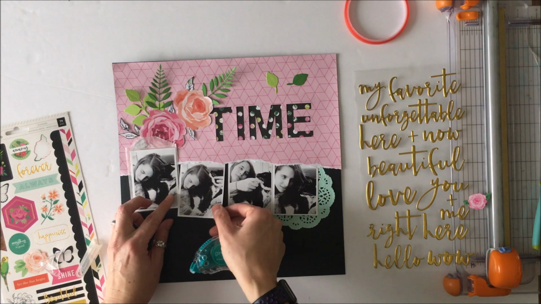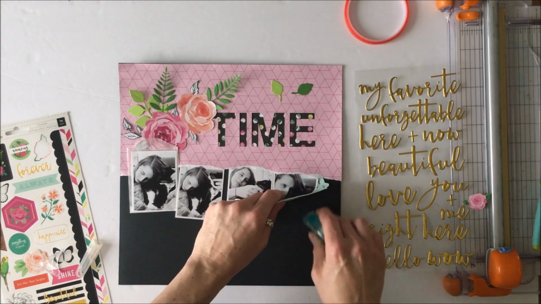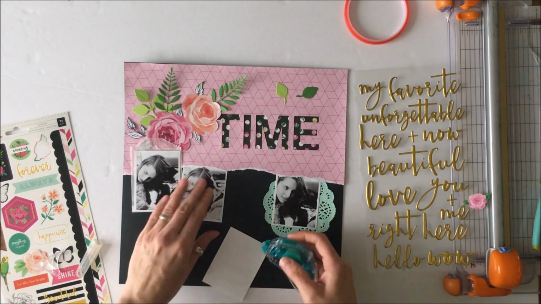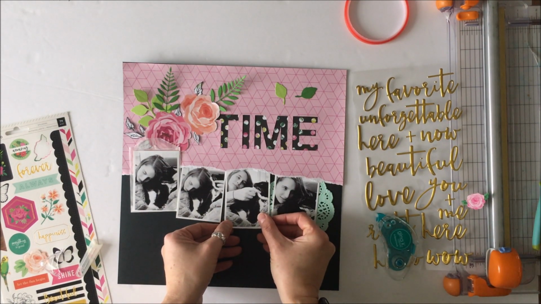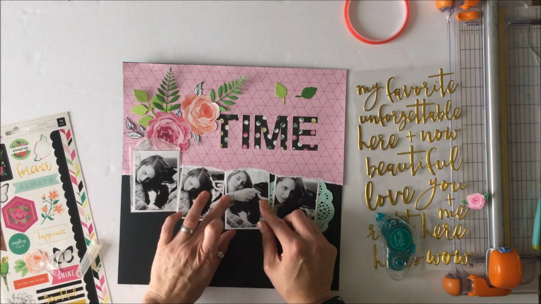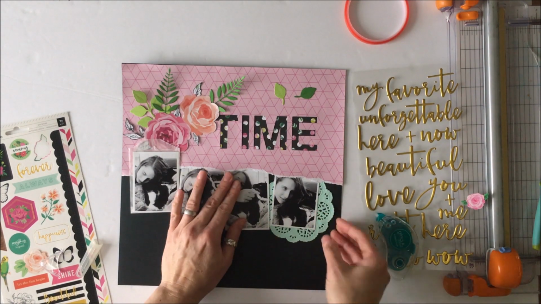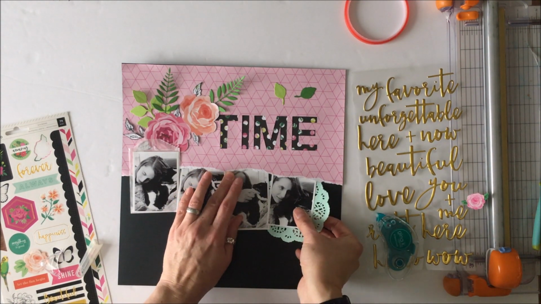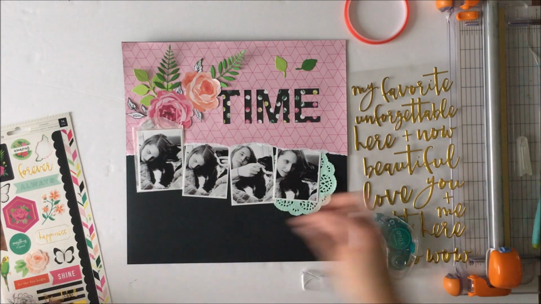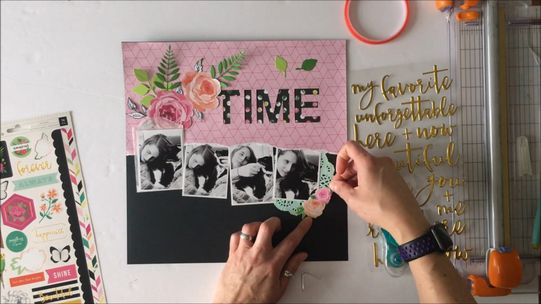So there's a glassine bag behind that photo where I have actually put a tag. It just doesn't serve a purpose. It's more of a decorative purpose there. So you can see how the photo on the left-hand side, in order to tie that really big header into the rest of the page, I'm going to overlap over the ripped edge.